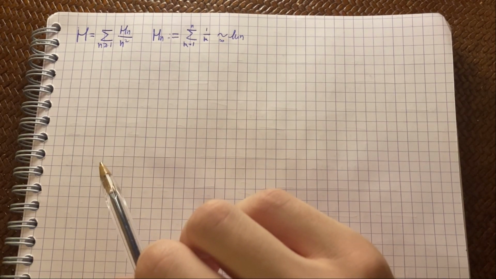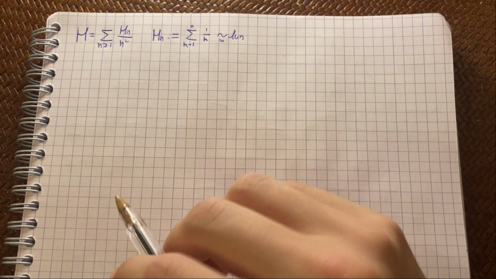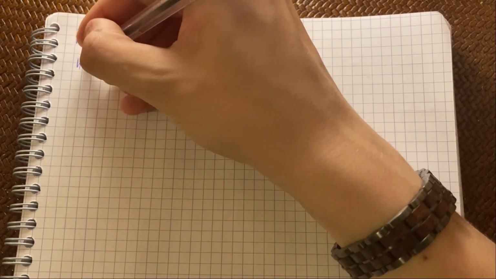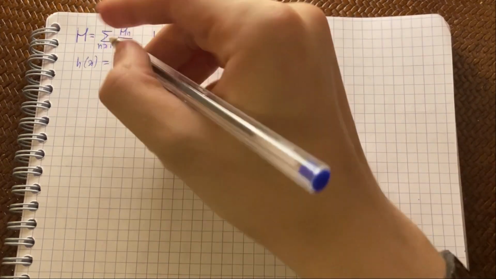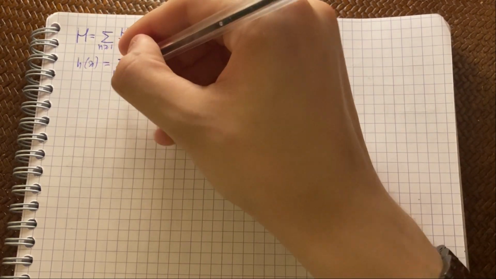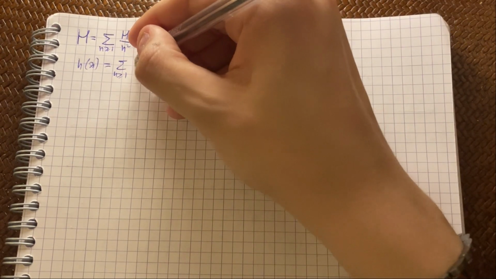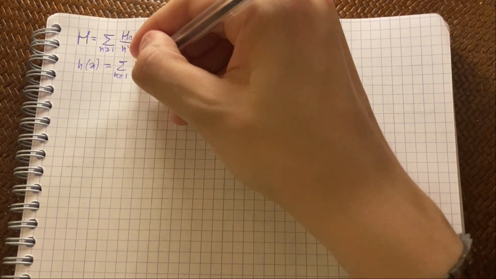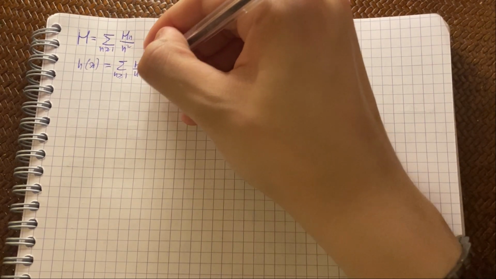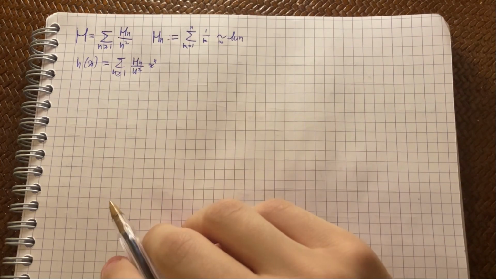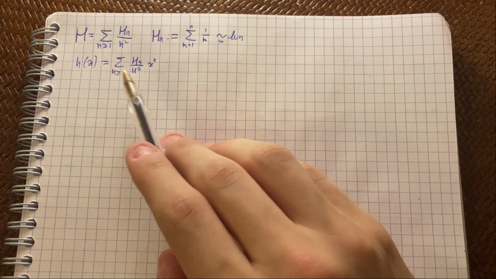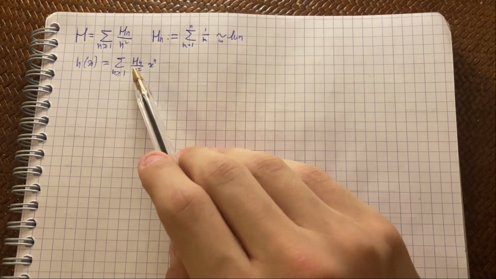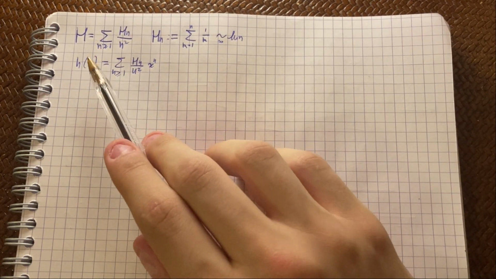So our goal is to define some function, let's say h of x, defined as the series for n starting at 1 of Hn by n squared times x to the nth power. And this way we can just take the value x equals to 1 and we have our series H.